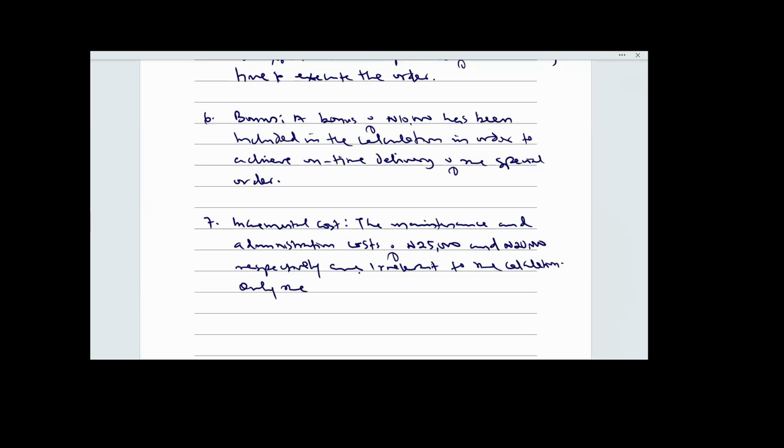Only the incremental cost of 10,000 naira, that is 35,000 minus 25,000, and 8,000 naira, that is 28,000 minus 20,000, are included.